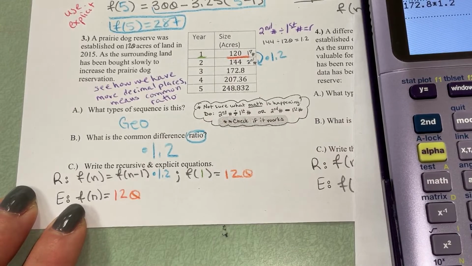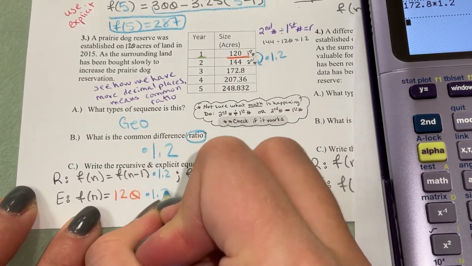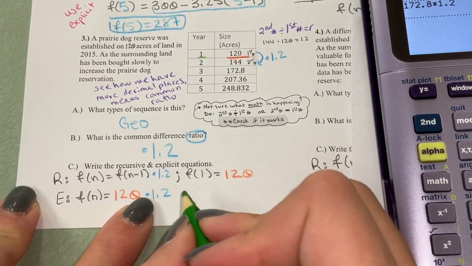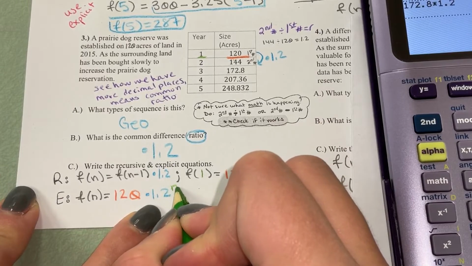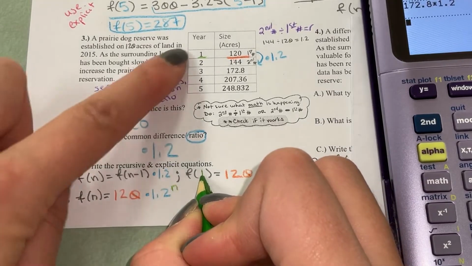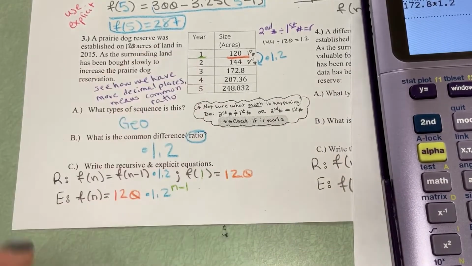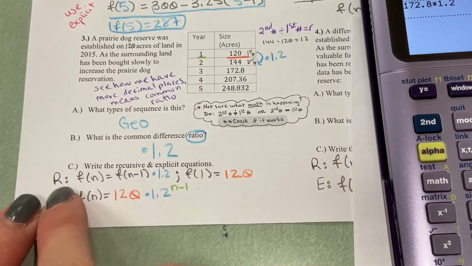As we go down our table, we are multiplying by 1.2. And then since we're multiplying, our variable is going to be an exponent, so I have an exponent n. But since I start with a time 1 here, that means I have to do n minus 1 in my exponent. So there is my recursive and my explicit.